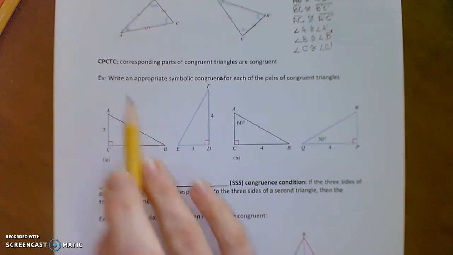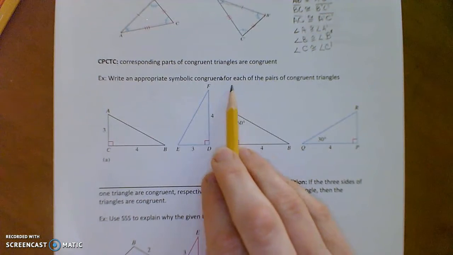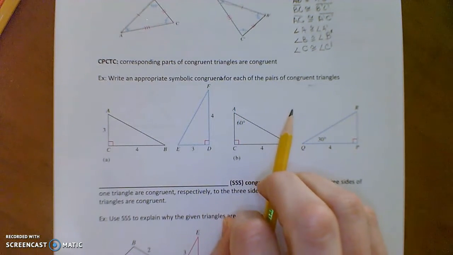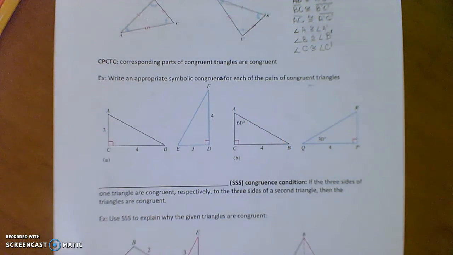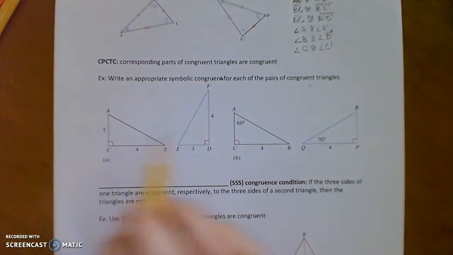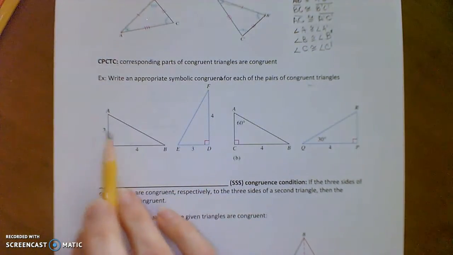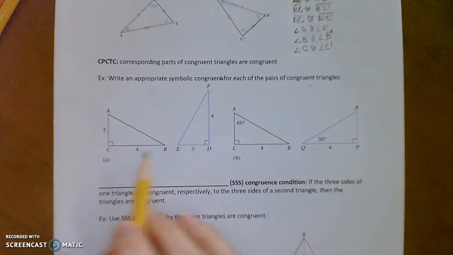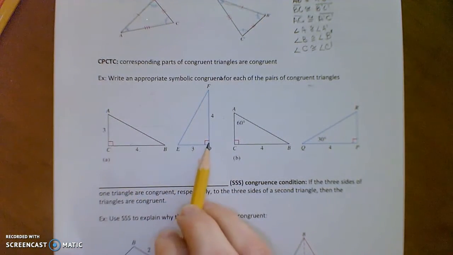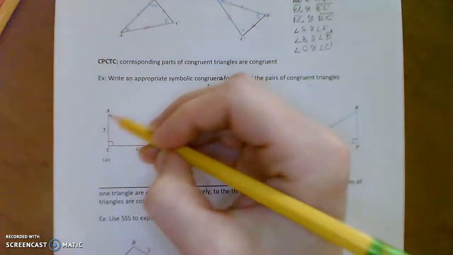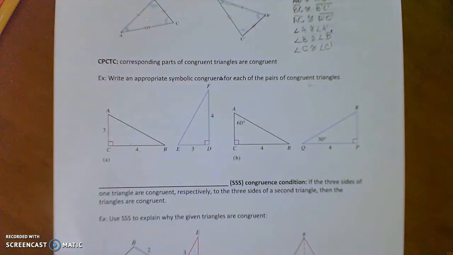Let's start an example. Let's write an appropriate symbolic congruence for each of the pairs of the congruent triangles below. So for example, these two triangles are congruent because they're two right triangles. The legs are the same length, 3, 4, 3, 4. They both have a right angle. And so then you kind of get that hypotenuse for free.